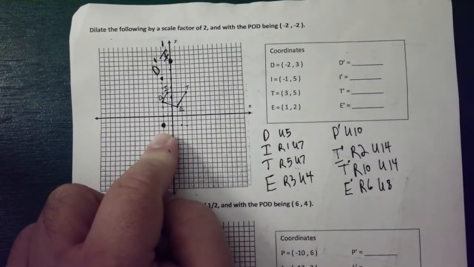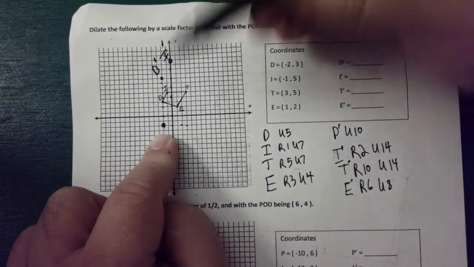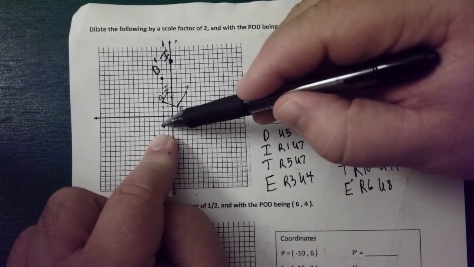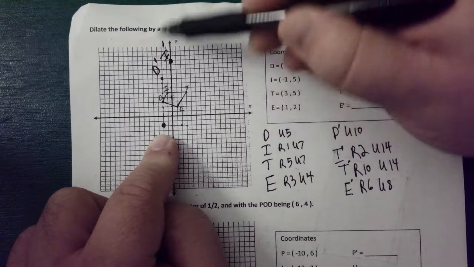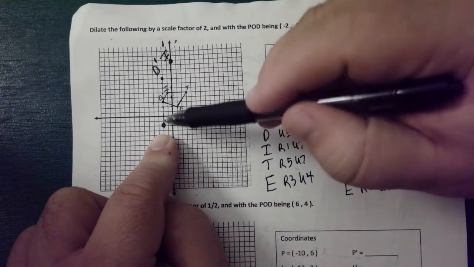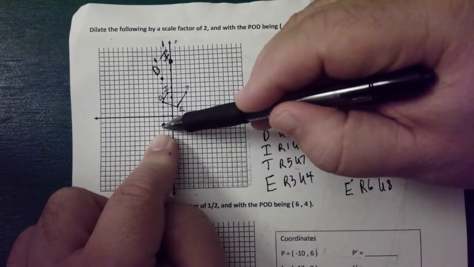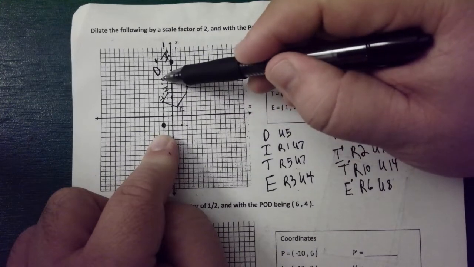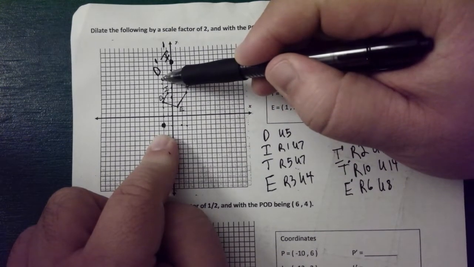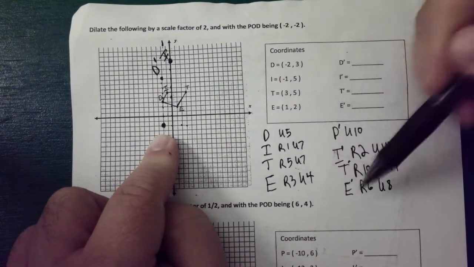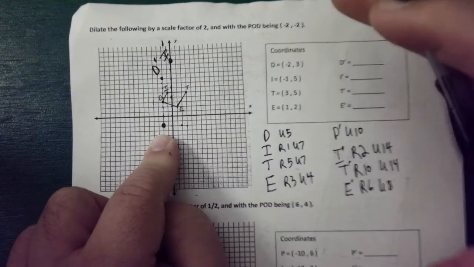Now, before I continue and do the rest of these, I'm going to show you there is one other way to do this. We talked about the fact that on the previous one you could say, okay, I'm going to go up 5. Well, since I'm doing this with scale factor 2, I can just go up 5 twice. So you could go up 5 and then up 5 again. There's D prime. A lot of you are going to find that easier than doing this, and that's fine. I just want to show you both ways so that you have an option.